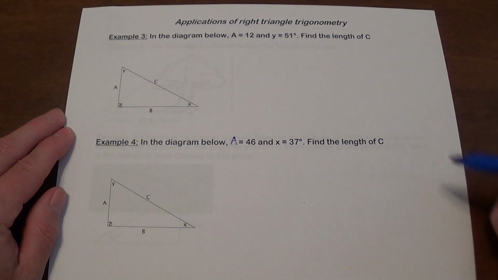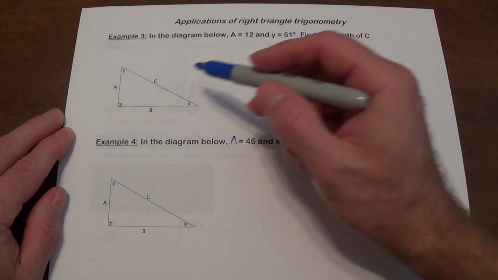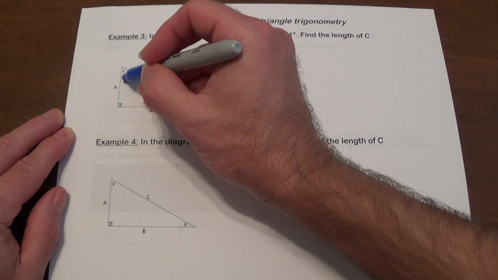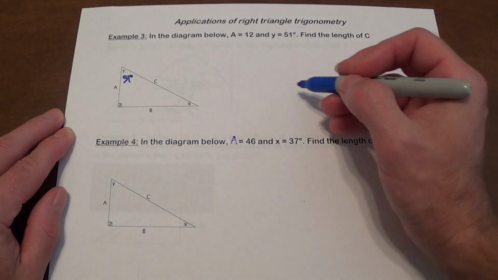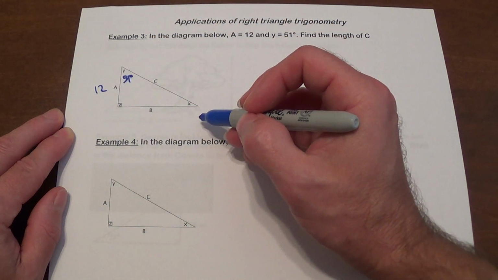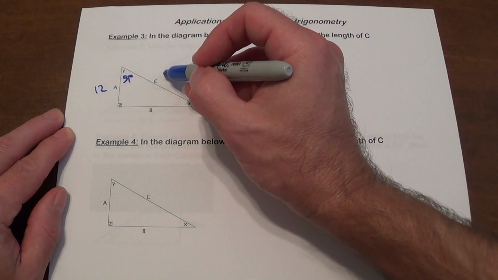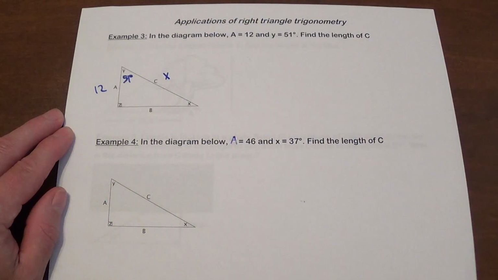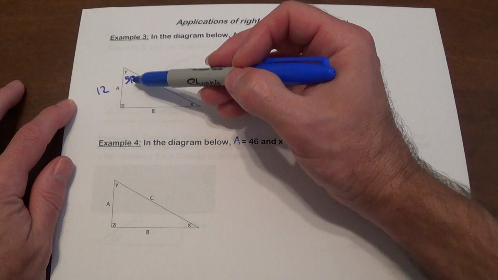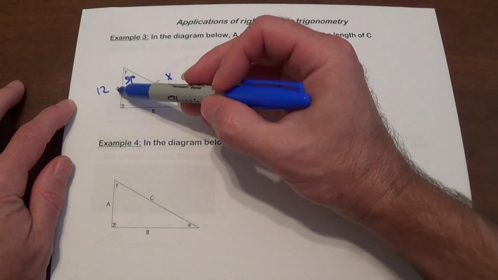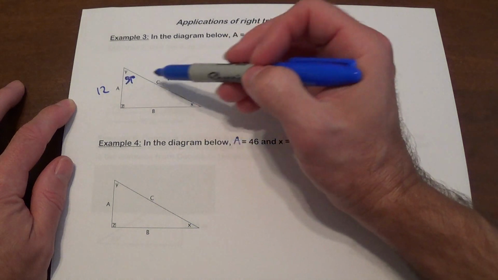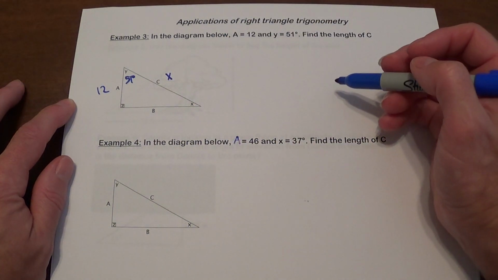Okay, next problem. So here we have this triangle. We're given this angle y. This angle here is 51 degrees. And side A here is given to us as 12. And we're trying to find the length of C. So we're trying to find this length. Let me call this x. So for that angle here, this is adjacent. This is hypotenuse. So adjacent over hypotenuse, that's cosine.